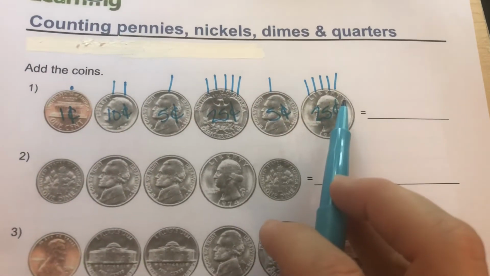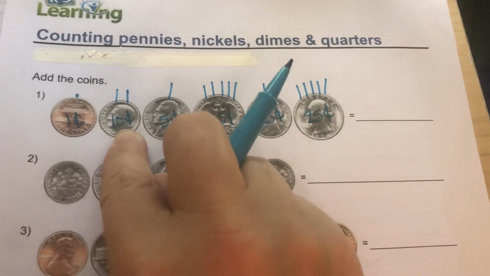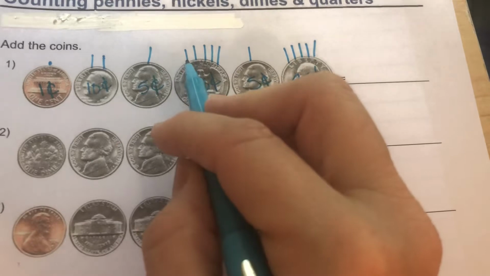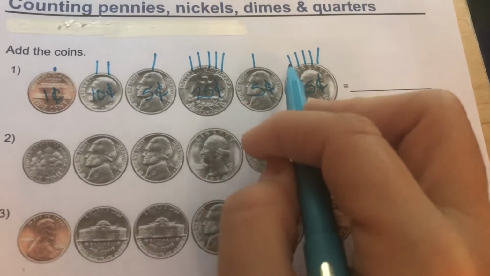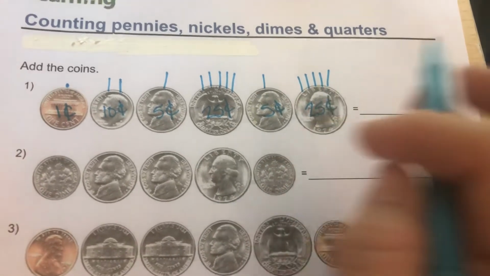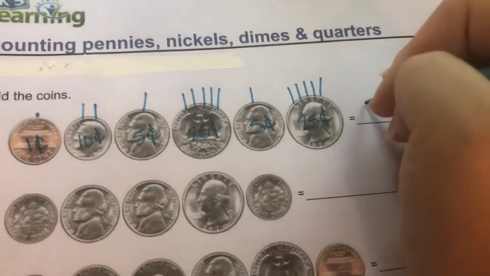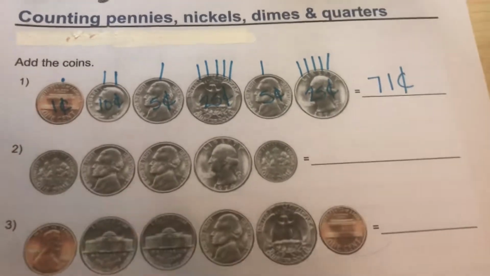Now, you could choose to start back here and count this way, but I'm just going to start right here and know that I need to add my pennies on the end. So 5, 10, 15, 20, 25, 30, 35, 40, 45, 50, 55, 60, 65, 70, but then I need to add that 1 penny, 71. So 71 cents.